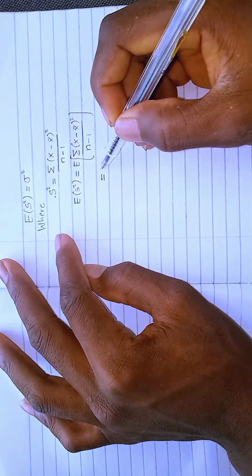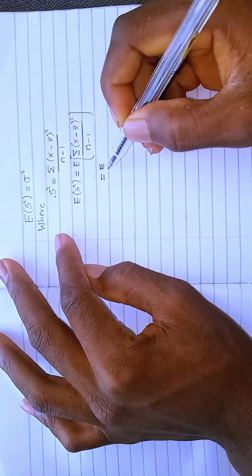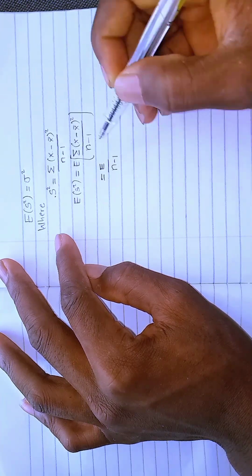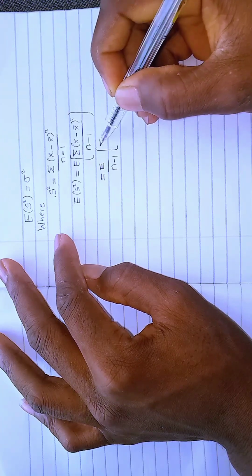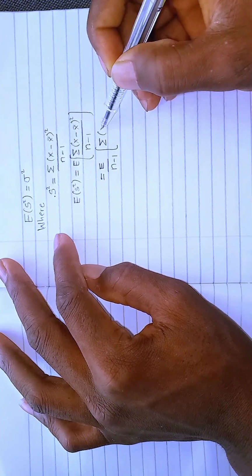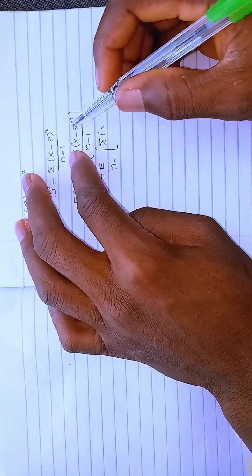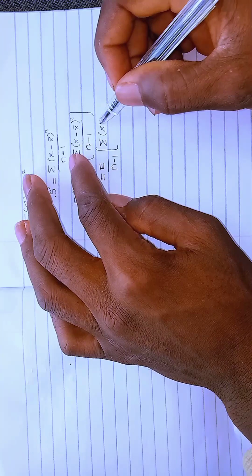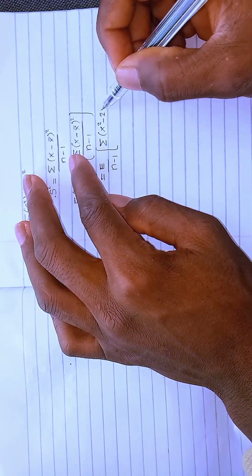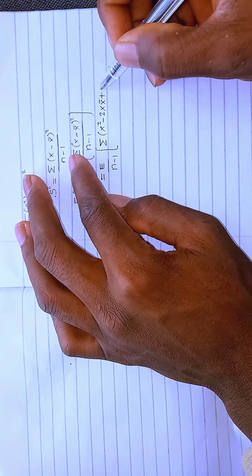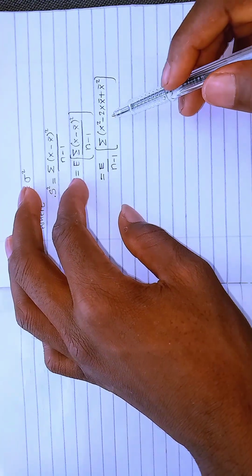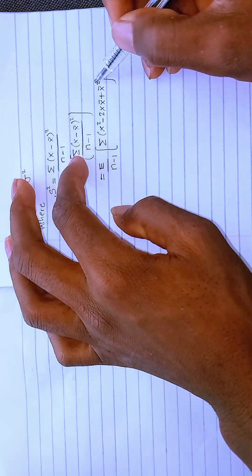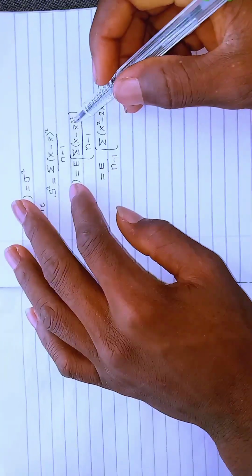We will need it. So when you factorize it out, you have this expression equal to E over n minus 1, everything in brackets, summation of, if you expand this particular bracket, you have x squared minus 2x x bar plus x bar squared. From the knowledge of expansion, we have expanded this. This is what I used in expanding it.